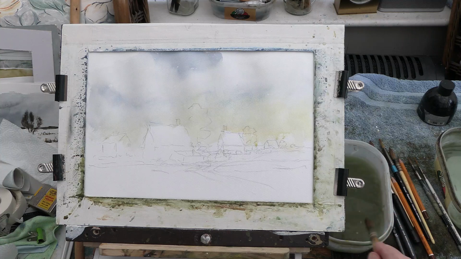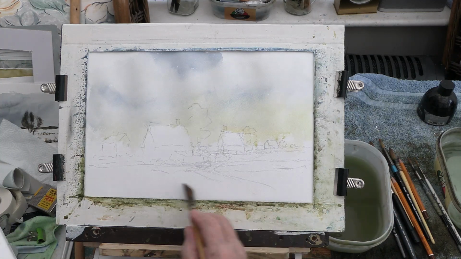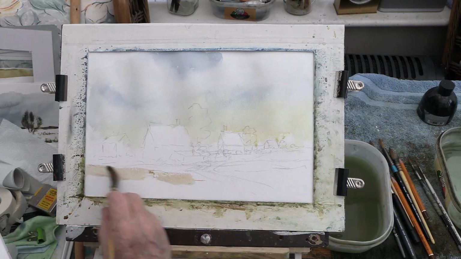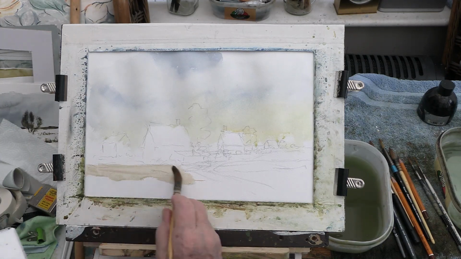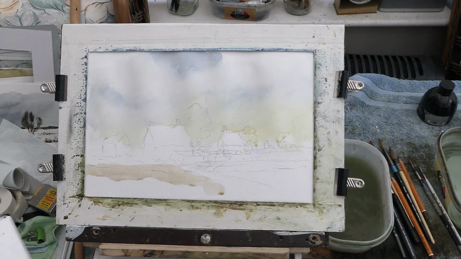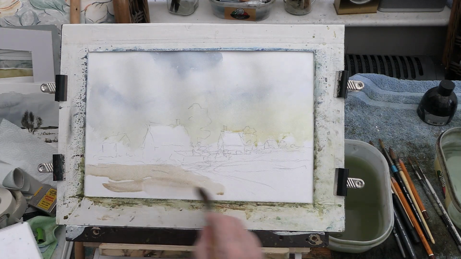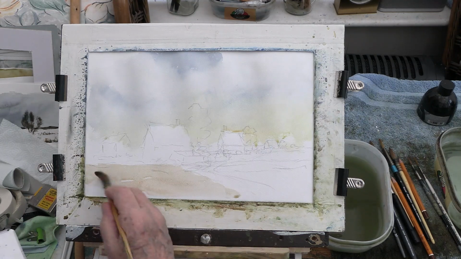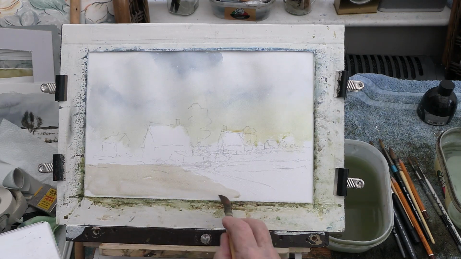The sky I'm talking about. Okay, now I'm going to use some sienna on here, and a bit of umber. So you don't want it too yellowy a cast with it. You put a little bit in.